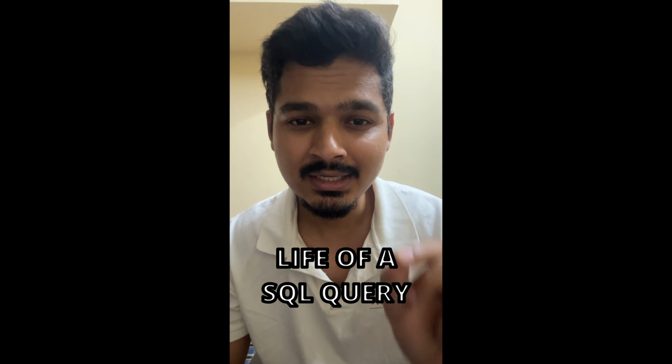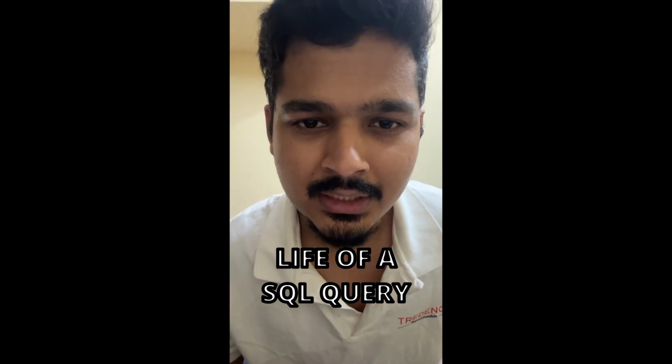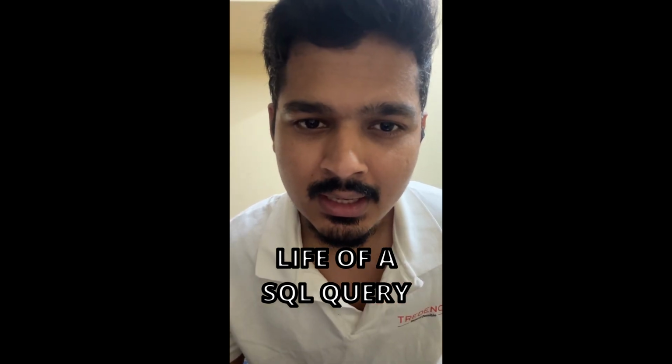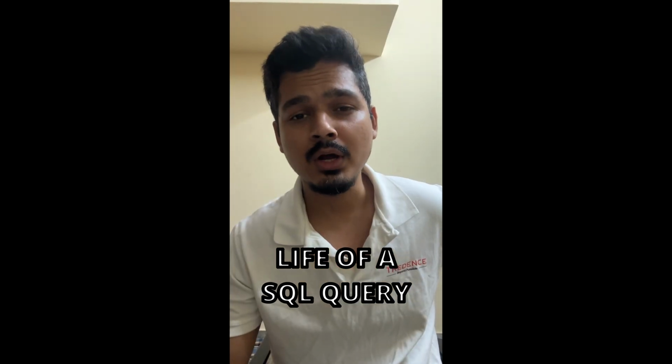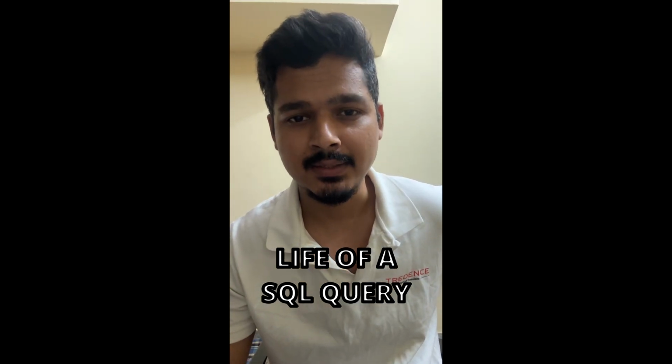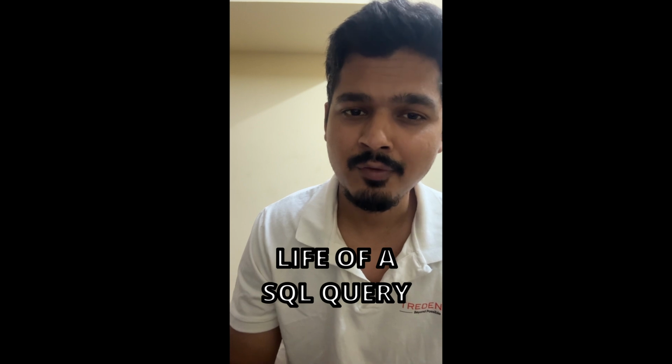It checks for syntax and semantics. It turns your code into an AST, abstract syntax tree, a structured version that the system can understand. Think of it like a grammar check, but here for SQL.